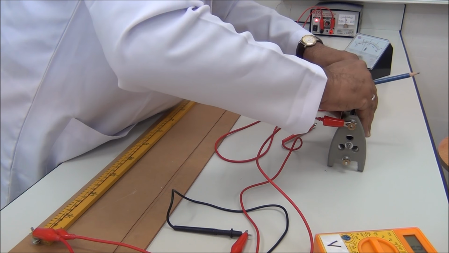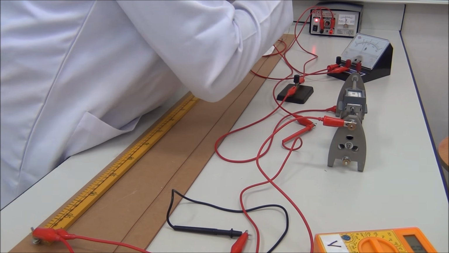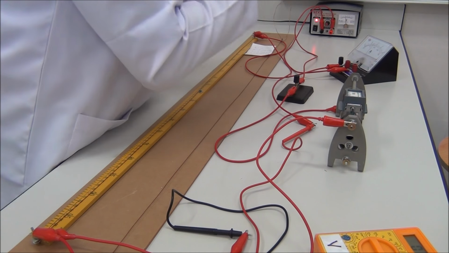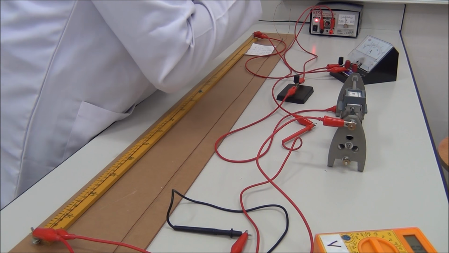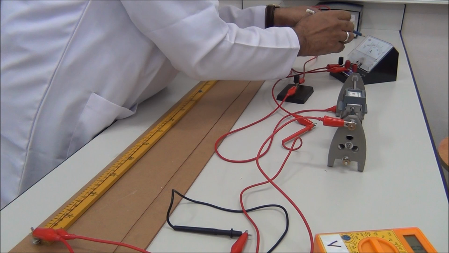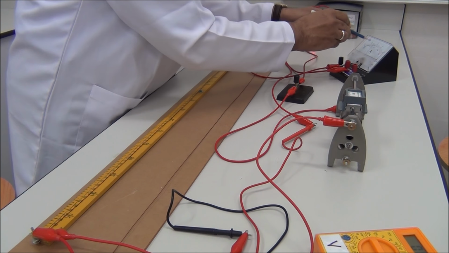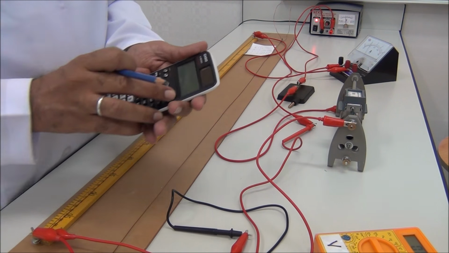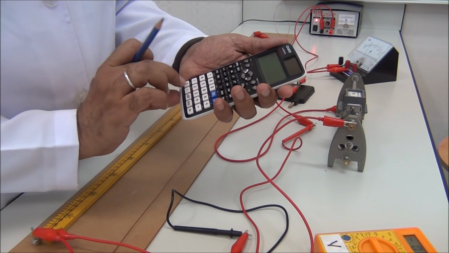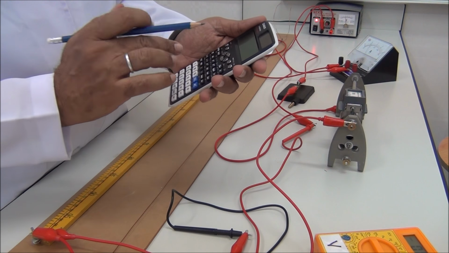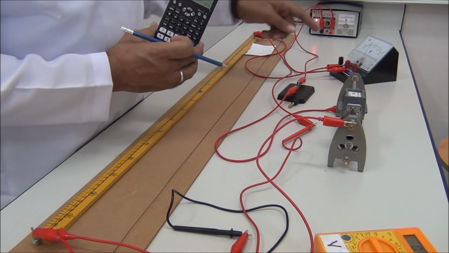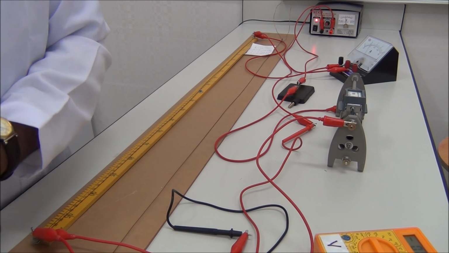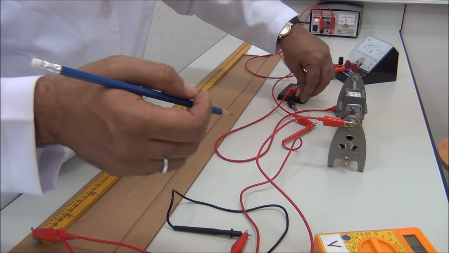When you read the ammeter, you have to be in front of it. Take care of the parallax error. You have to look directly at the ammeter. Now it is 5 dashes, and each dash is 0.02. So 5 multiplied by 0.02 is 0.1 ampere. So the first value is 0.1 ampere. Now what is the corresponding value of voltage?